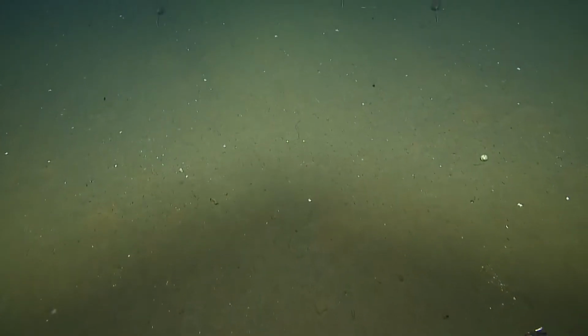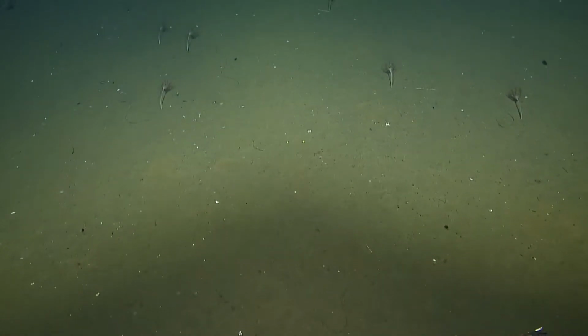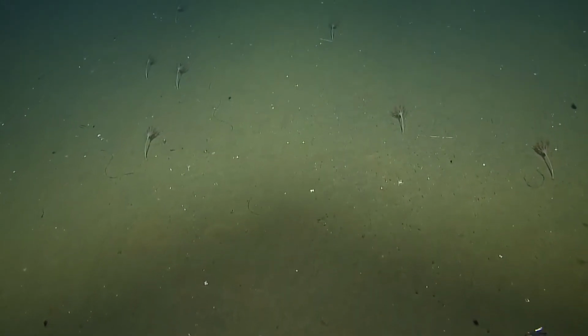And then sometimes we do projects where we count all the urchins, or we count all the crabs. But those are the 3 main things that we count on every one.